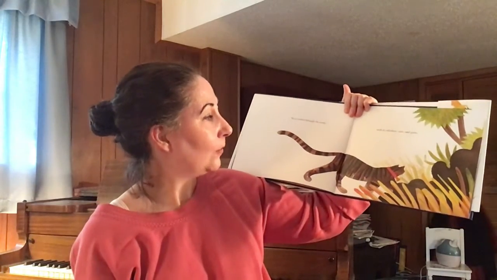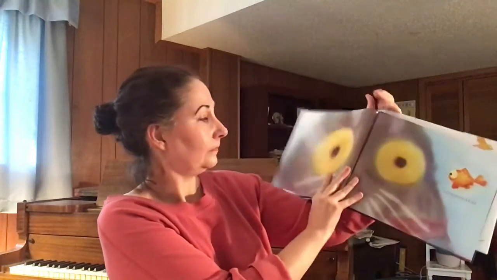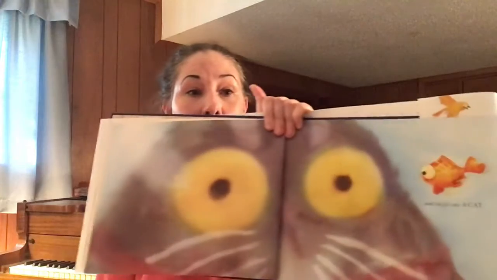The cat walks through the world with its whiskers, ears, and paws. And the fish saw the cat.